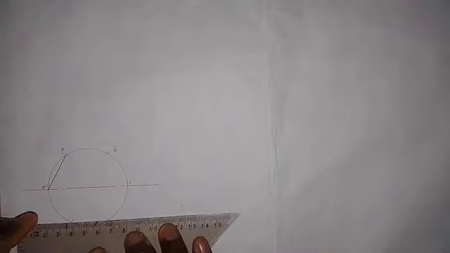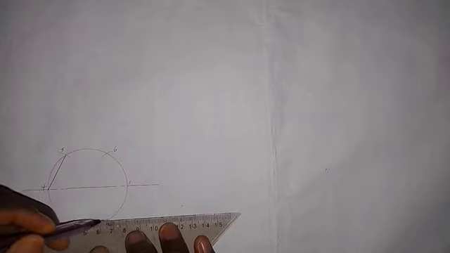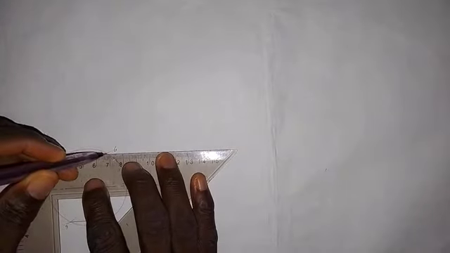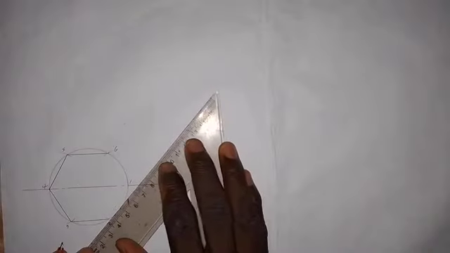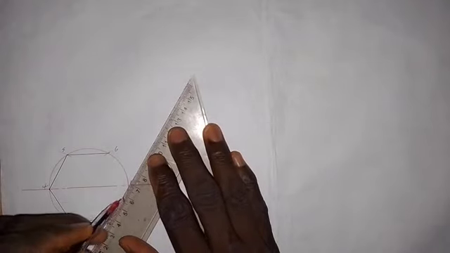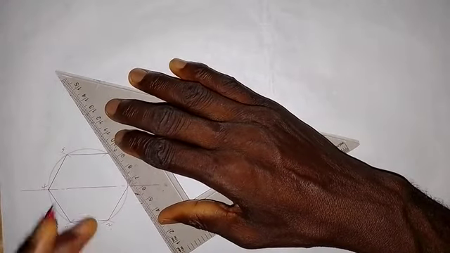I'll connect this together like this, and then connect this together, also this, then this. For these two parts, I'm going to connect them partially. I will tell you the reason why I need to connect these partially. I'll just use my red pen to draw that.